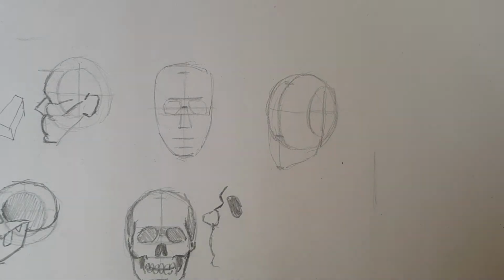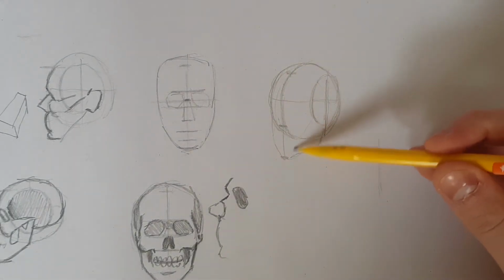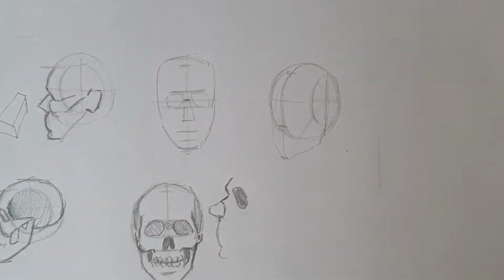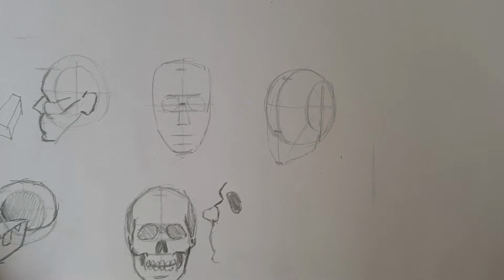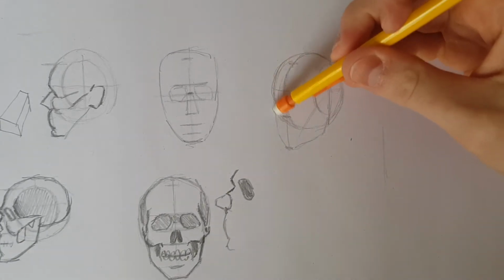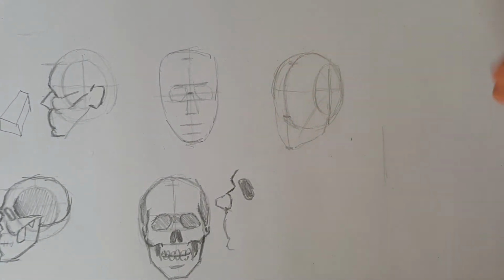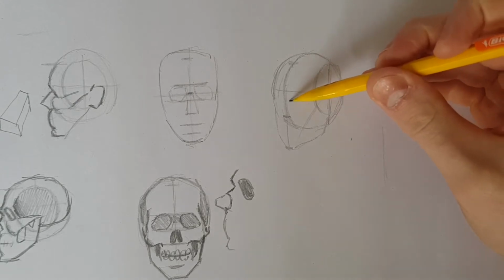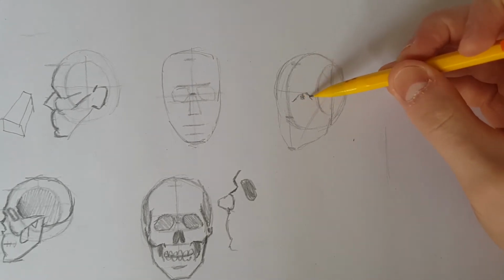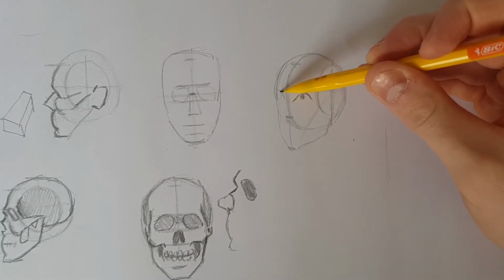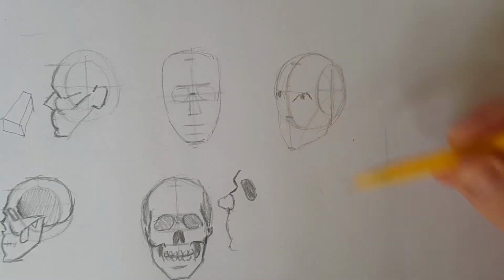Right, so say we're going to add the features. I do recommend to not just go straight into drawing them, otherwise you'll just make them look really flat. Like if I just start, obviously you're not going to draw like that. Well, I don't know, some of you might, but do you know what I mean?